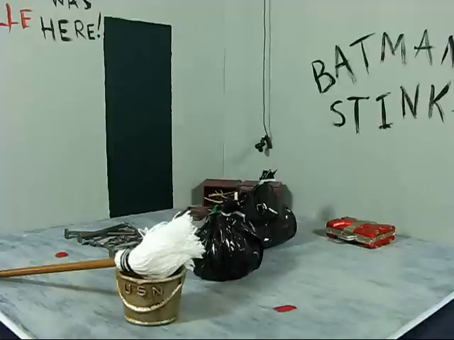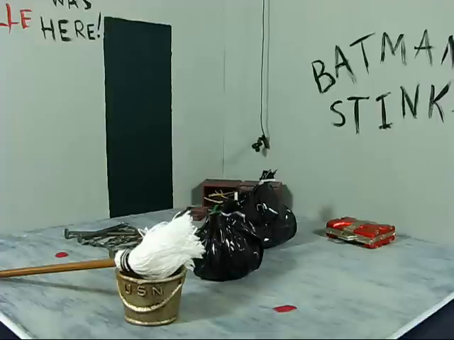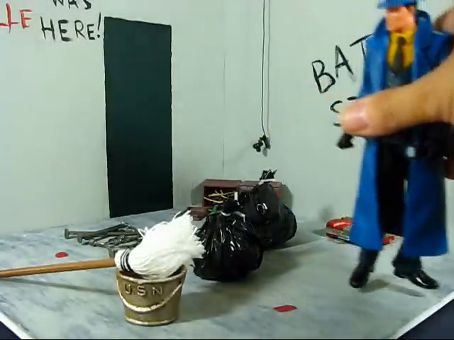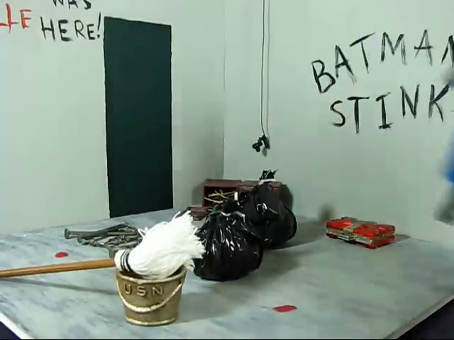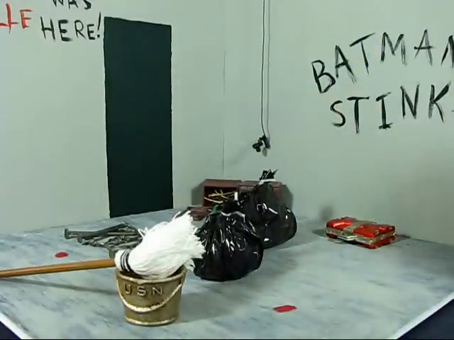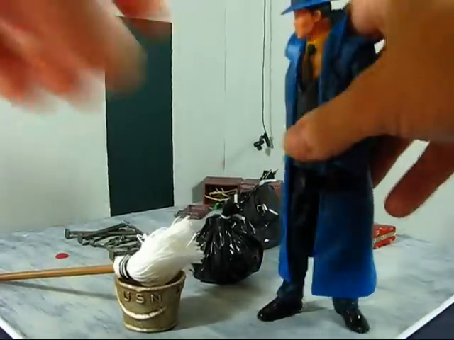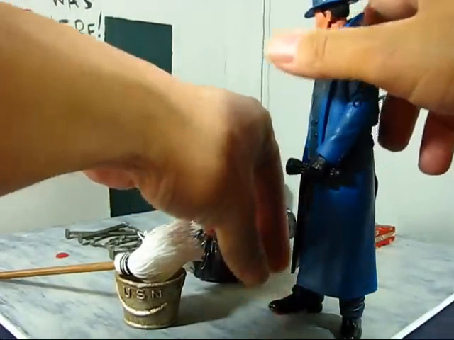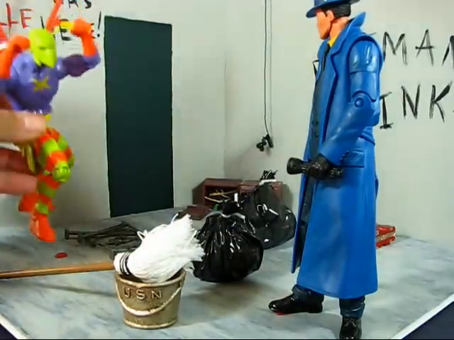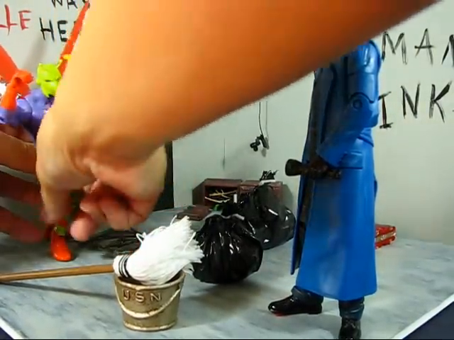Alright, I found my light sources, and I basically used two different ones. One was the flashlight that the Question uses, and the other was a secondary light source, because of the intensity of the flashlight. When I shot this without the secondary light source, let me just put the Question here where he was in the video, in Killer Moth's alley.